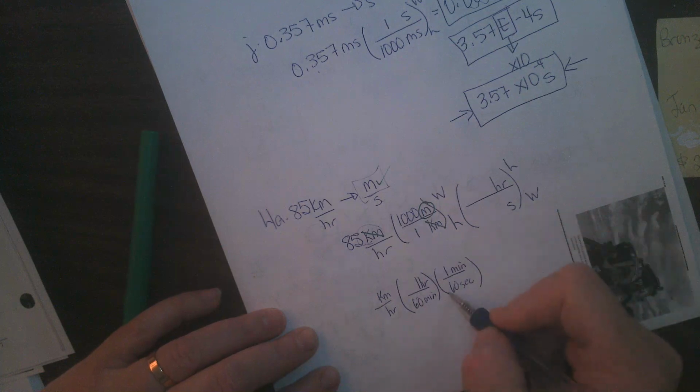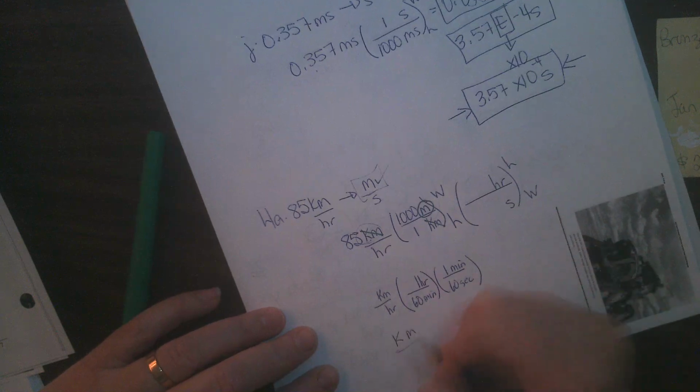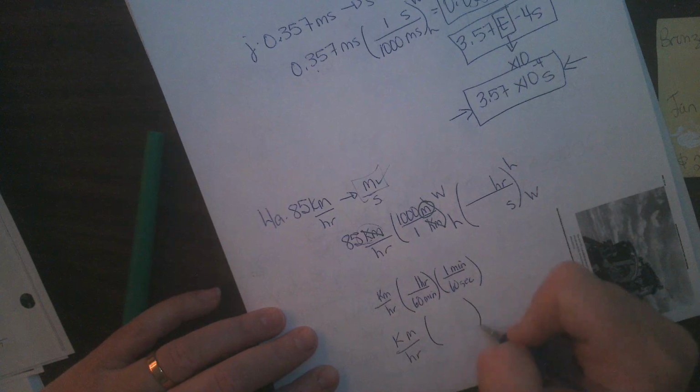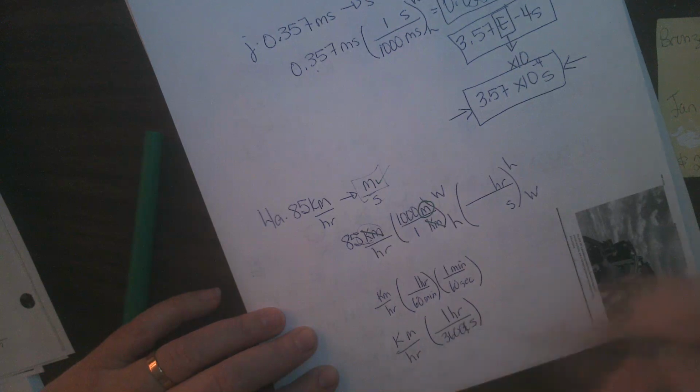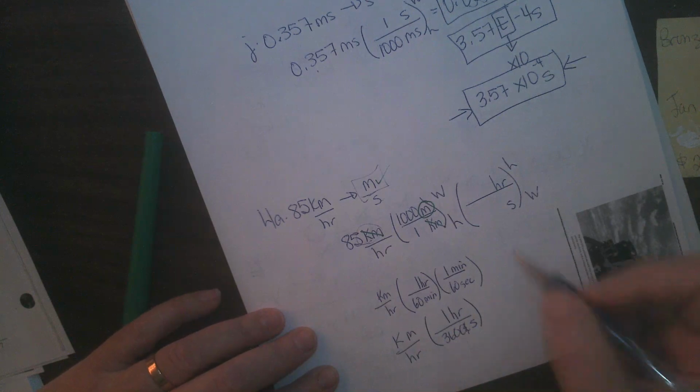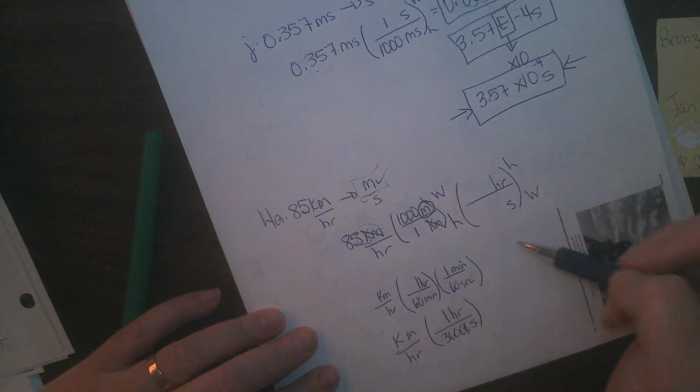What is 60 times 60? 3,600. So if I was to go kilometers per hour, I could go straight to in 1 hour, there's 3,600 seconds. Just go straight there. Because every multiplication or division step you add on, you add in an opportunity for error.